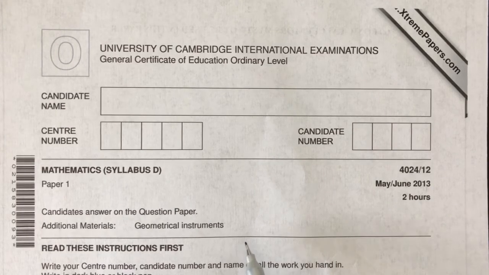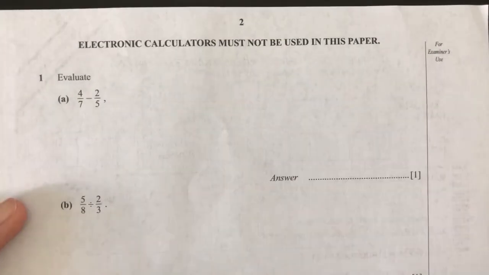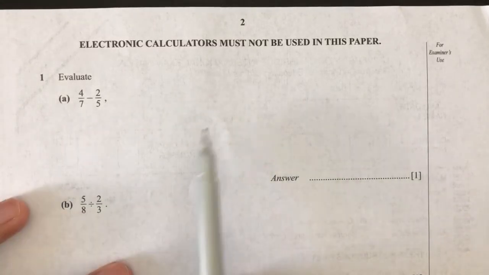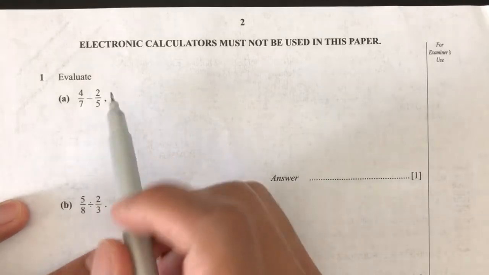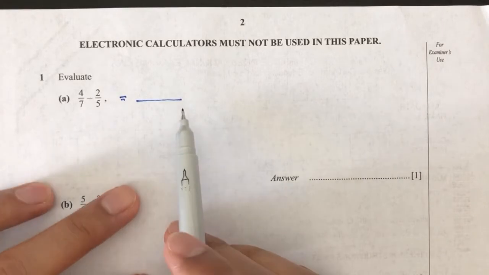Today we are going to do paper 1 of May-June 2013. So let's move on to question number 1. Here we have fraction, we have subtraction of fraction. The first thing we observe is the bases are not the same, so we have to find a common base for these fractions.